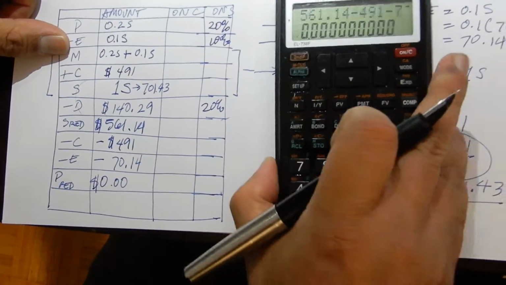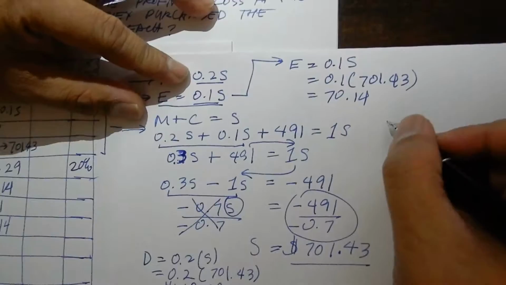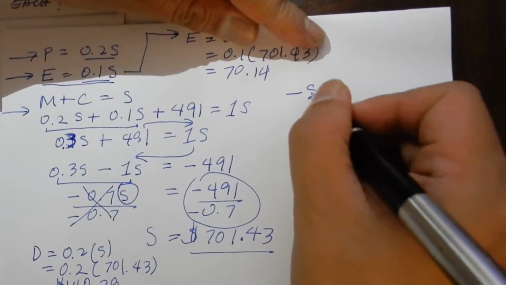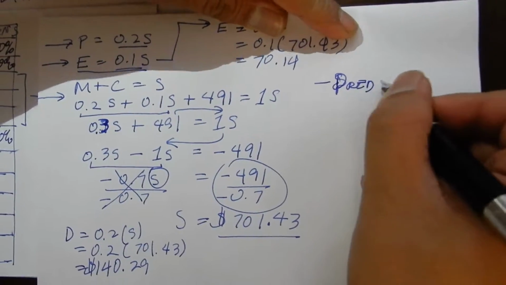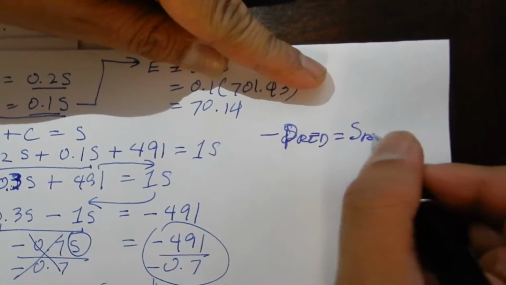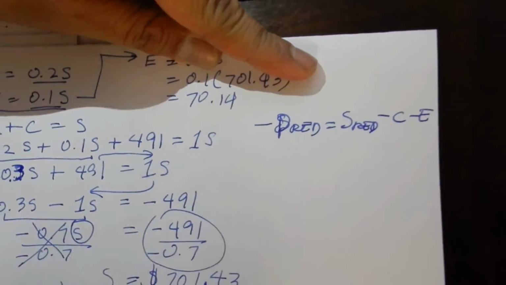Okay, there's a second way you can figure that out, right? The first way, as I just did, is S reduced profit equals reduced selling price minus C minus E, which I just did earlier.